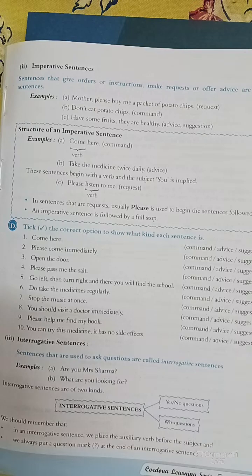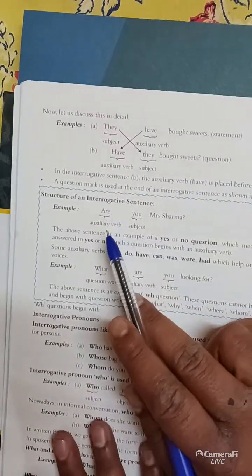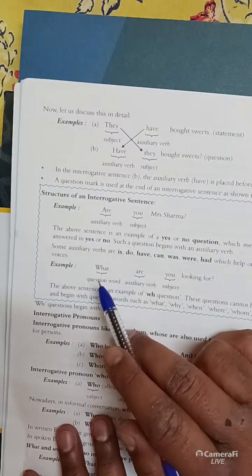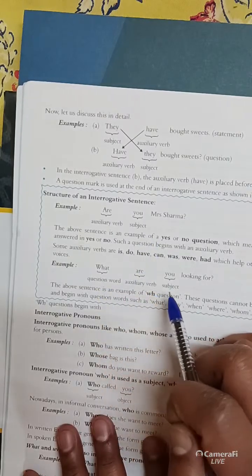So interrogative sentences are of two types, as we see. In a yes-no question, the auxiliary verb comes first and then the subject, and in a WH question, the question word comes first, then the auxiliary verb and then the subject. So what is the basic difference in an interrogative sentence? Let's understand the interrogative sentences.